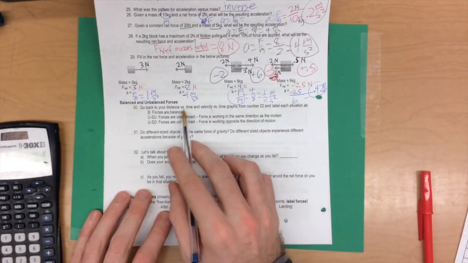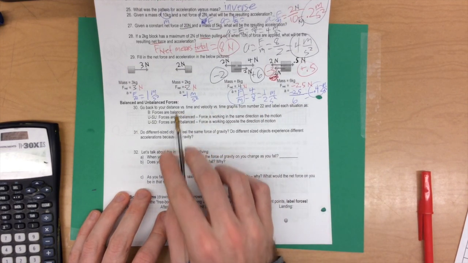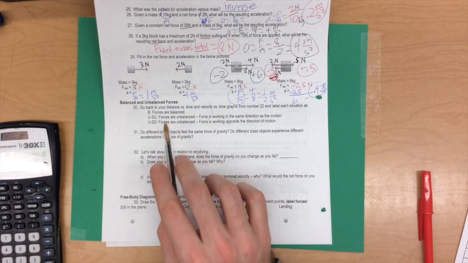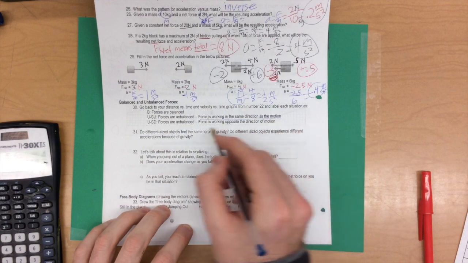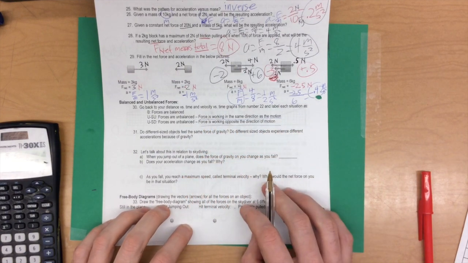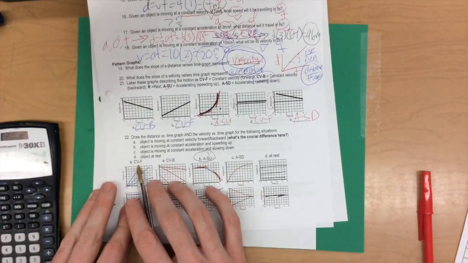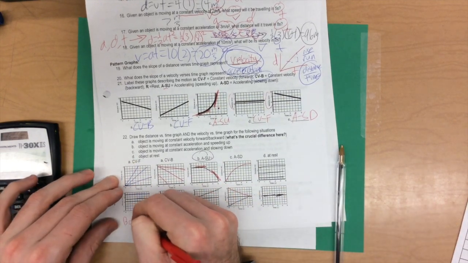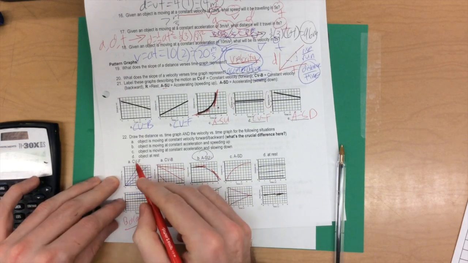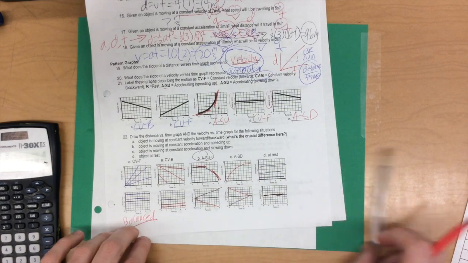All right, so going back to our distance versus time and velocity versus time graphs, number 22, label each situation as balanced, unbalanced, speeding up, or unbalanced, slowing down. Forces working in the same direction as motion when we're speeding up, forces working in the opposite direction of motion when we're slowing down. So we'll flip back over here real quick, number 22. Constant velocity forward. If it's constant velocity, the forces gotta be balanced. That's what constant means. Constant velocity means constant speed. Acceleration means change in speed.